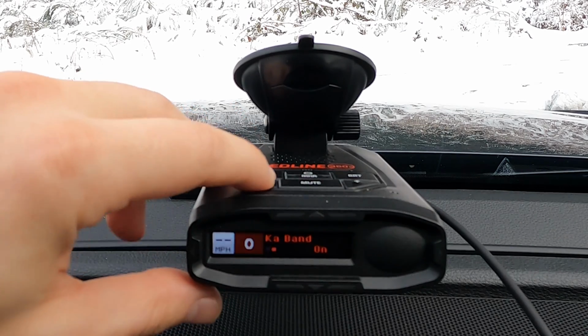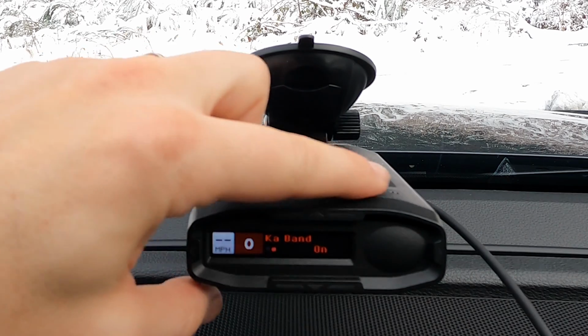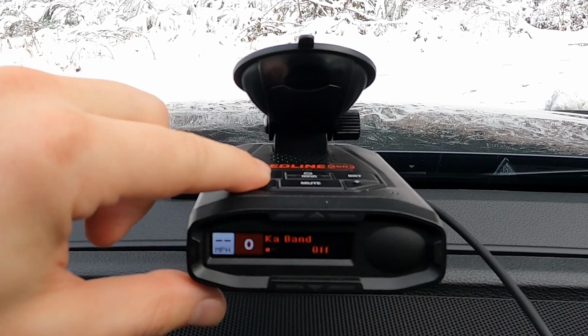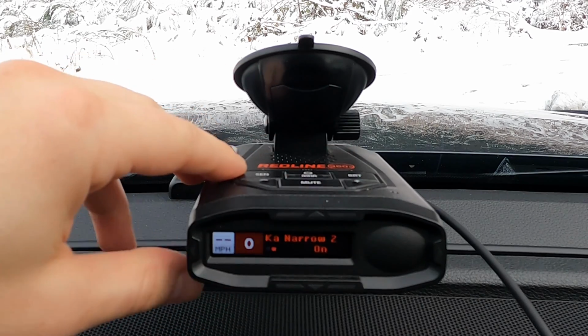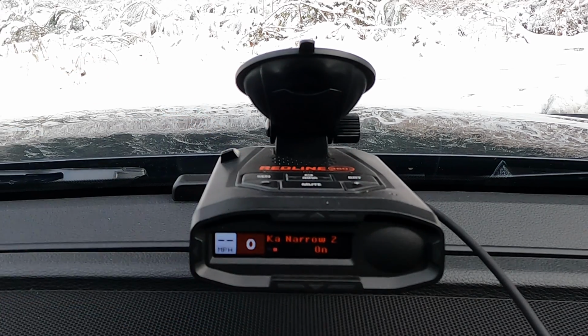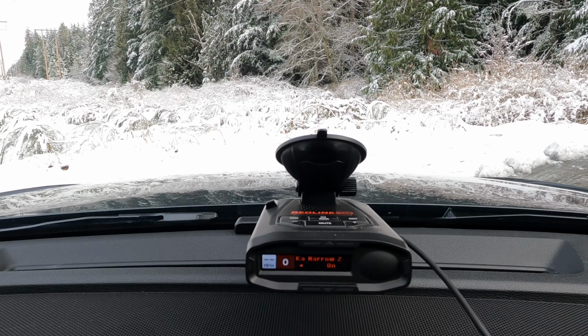Now, this kind of stuff does vary by manufacturer. Like Uniden, for example, you have to have Ka-band on. For Escort, though, you do want Ka-band turned off, and then you're going to be able to go and access all of the different Ka-band segments. And so, yeah, if you see Ka-band turned off, don't worry, you haven't disabled Ka-band. Just go and double check the segments like that.